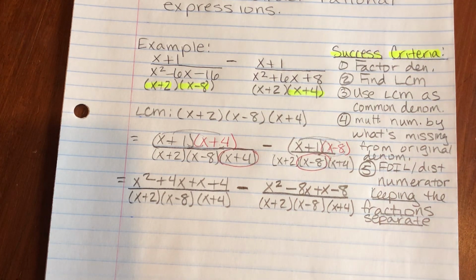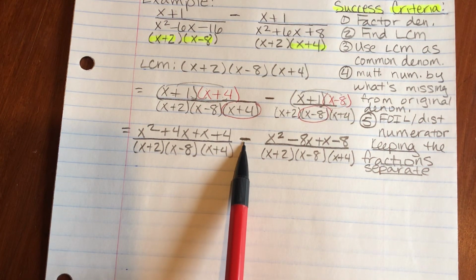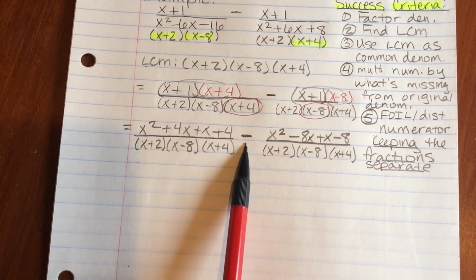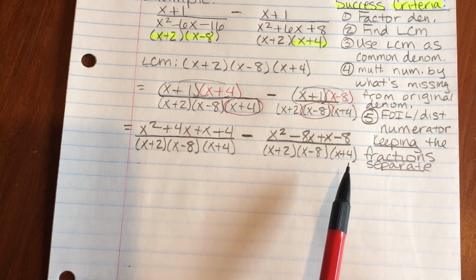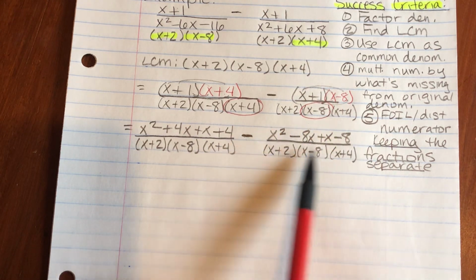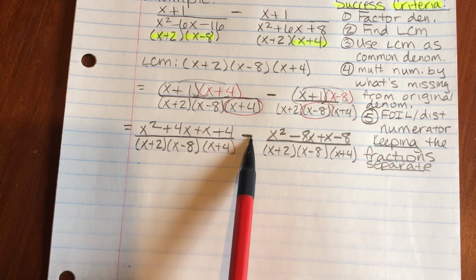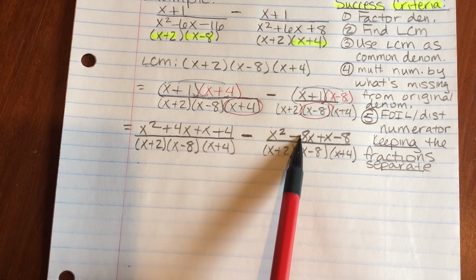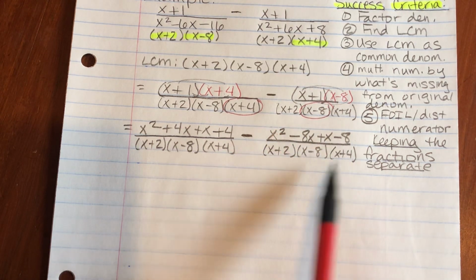And this is why. You have to keep the fractions separate because this minus sign needs to be distributed like a -1 to the numerator of the second fraction here. So I'm going to distribute this negative to each of these terms in the second fraction.